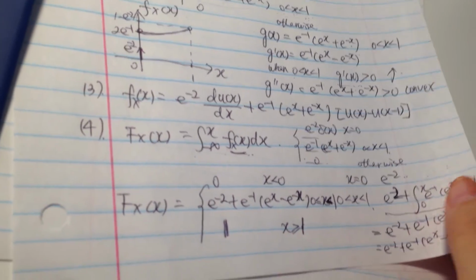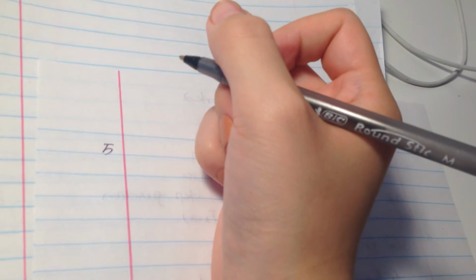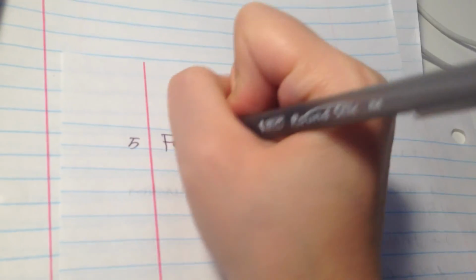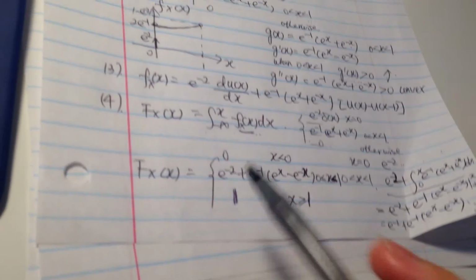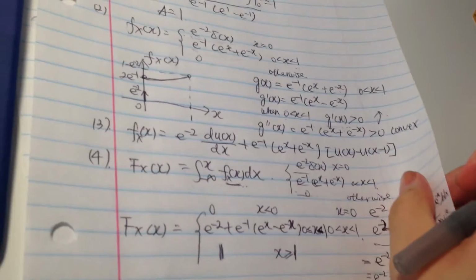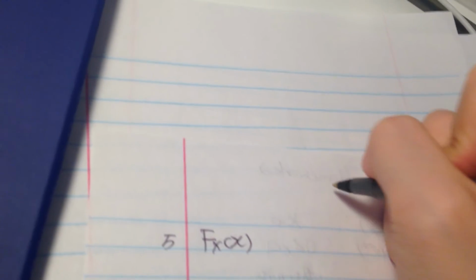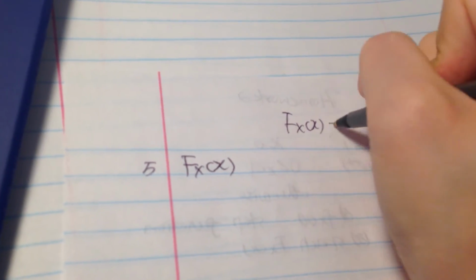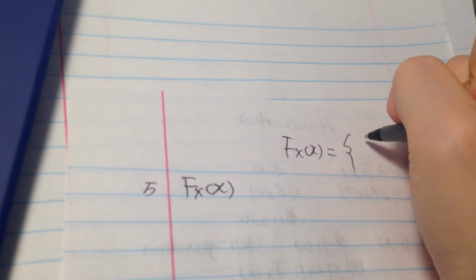And the last one, we should sketch the distribution function F(x). We have already gotten the expression of it, so we just sketch it according to the expression. I'm gonna write the expression down here.